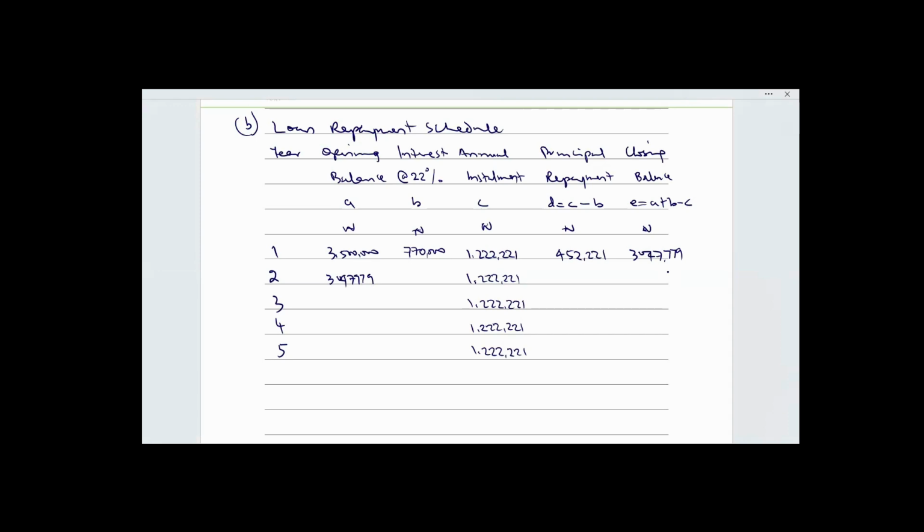So 3,047,779 multiplied by 0.22. What do you get? 670,511. Okay. Then minus 1,222,221. What do you get? Principal repayments: 551,710. Okay.